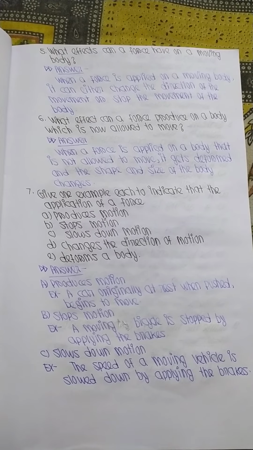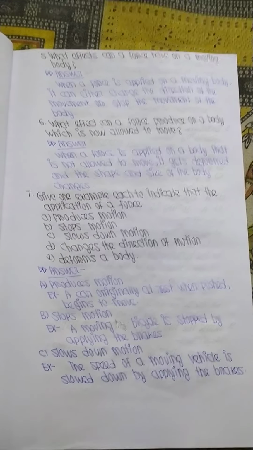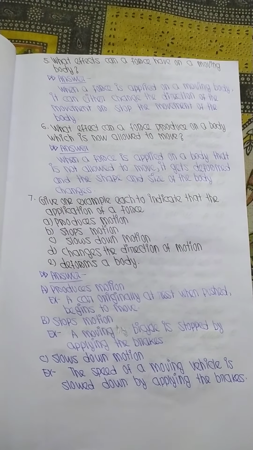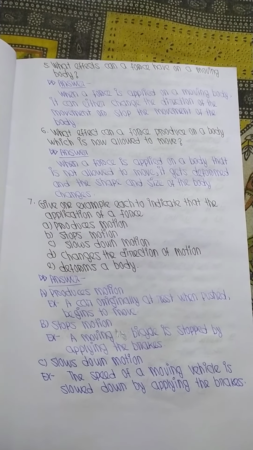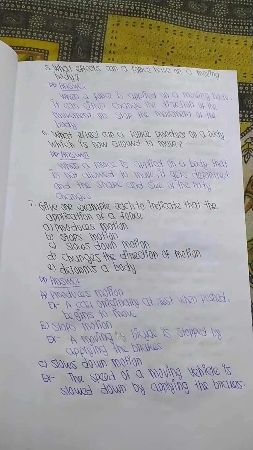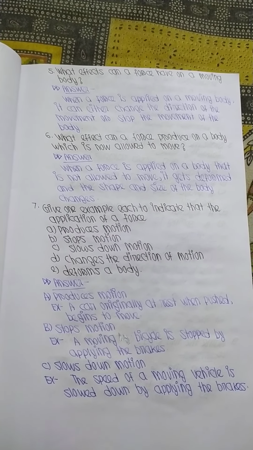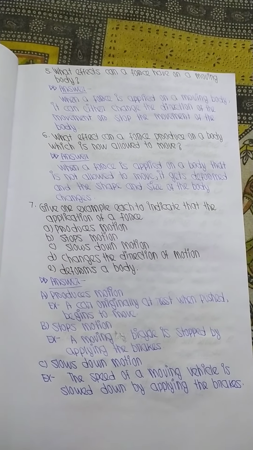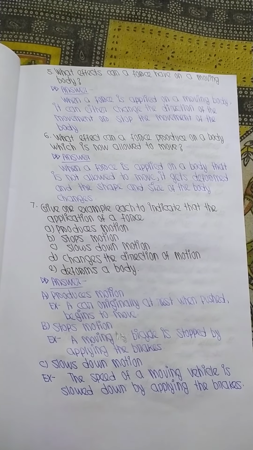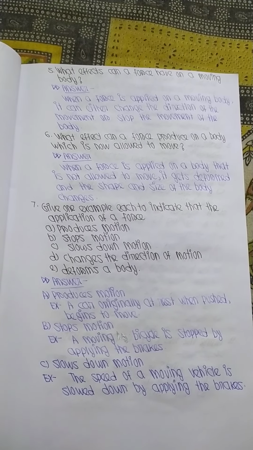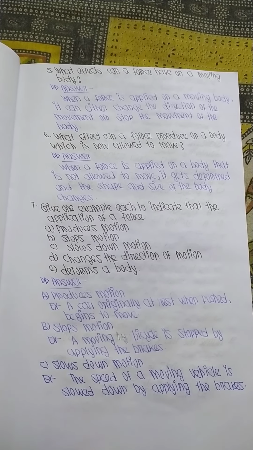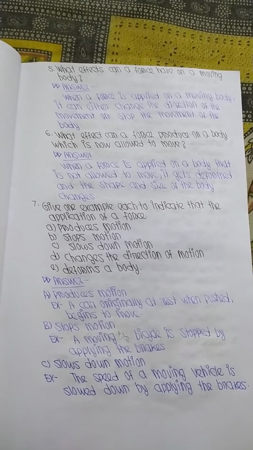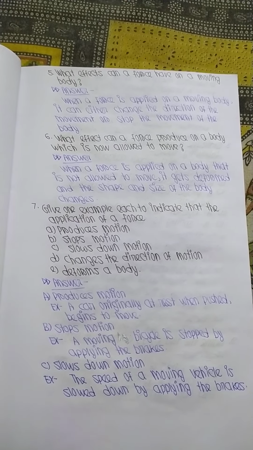A. Produces motion. Example, a car originally at rest when pushed begins to move. B. Stops motion. Example, a moving bicycle is stopped by applying the brakes. C. Slows down motion. The speed of a moving vehicle is slowed down by applying the brakes.